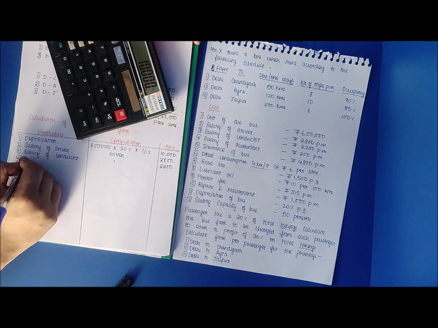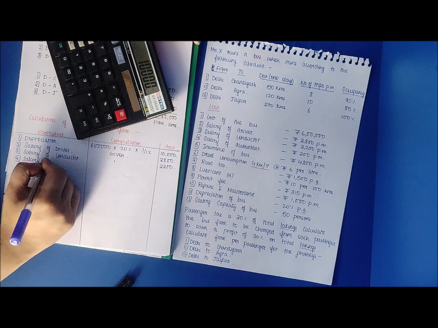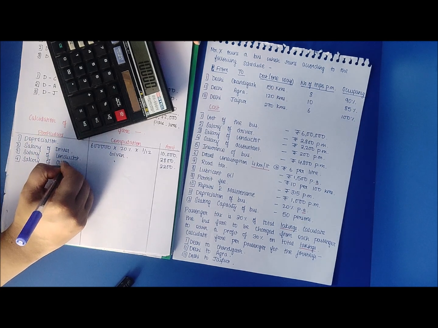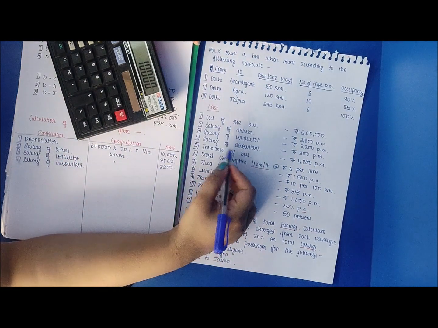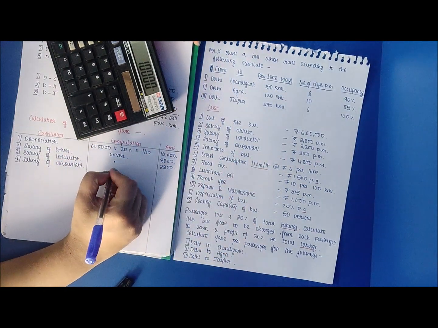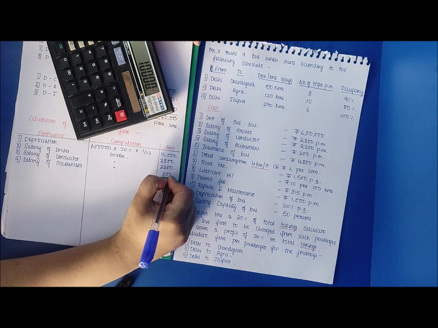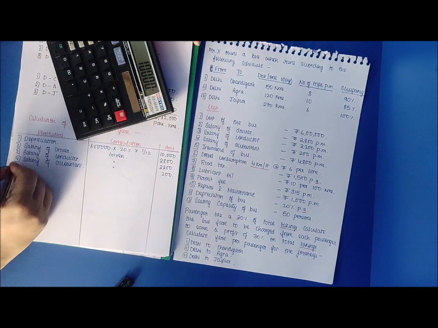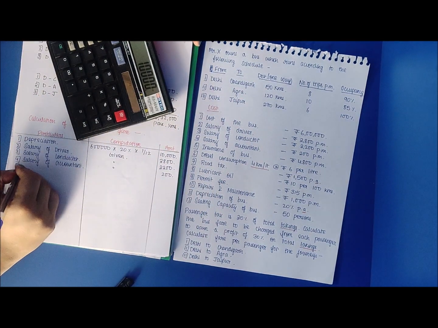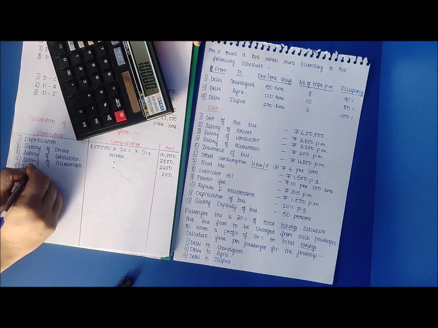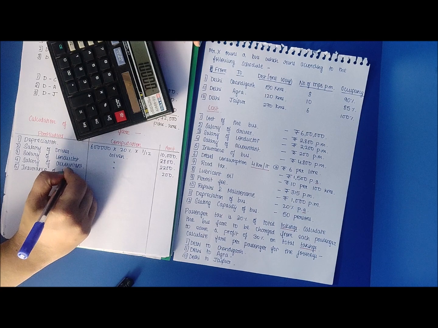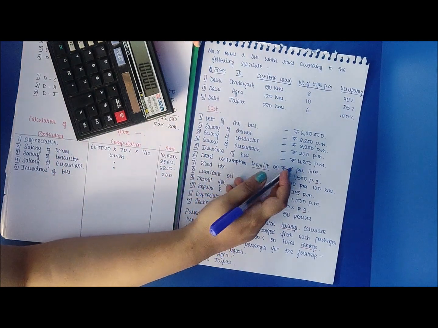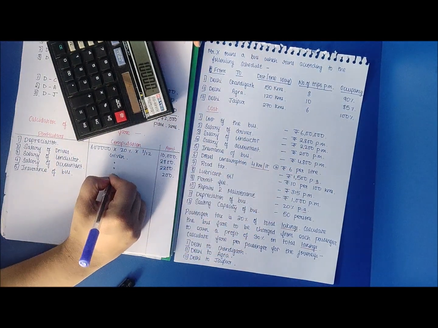Fourth, salary of the accountant. Salary of the accountant rupees 200 per month, again given directly. Next is insurance of the bus. Now insurance of the bus is given as 4,800 per month, again directly given.